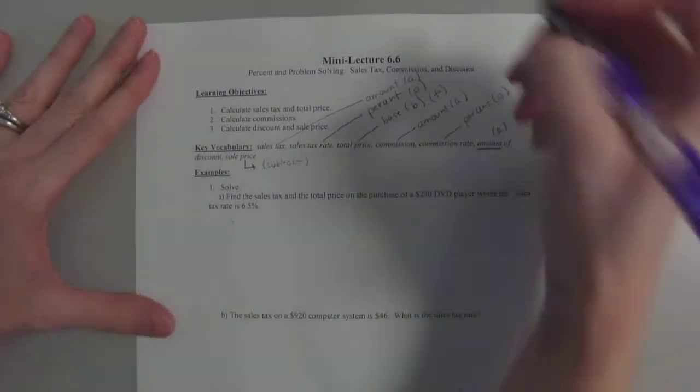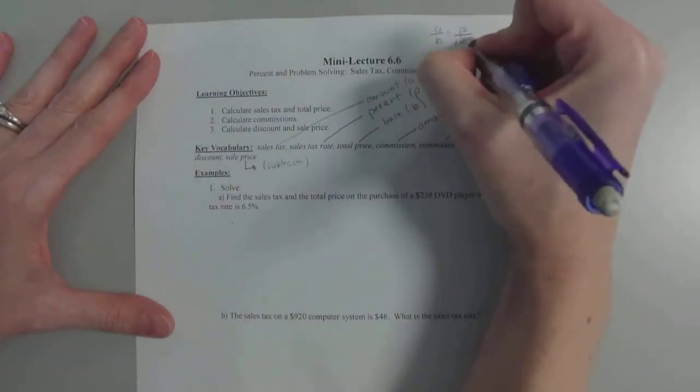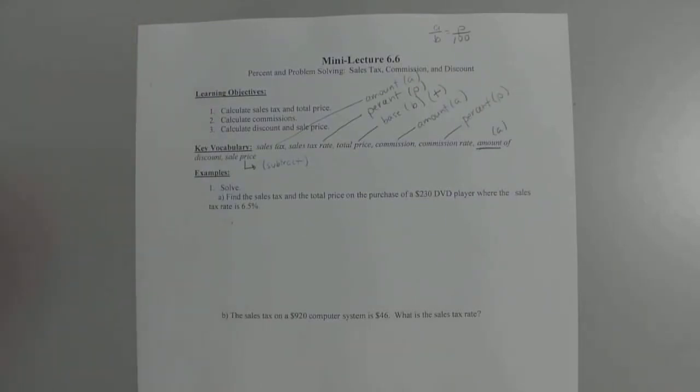So let's remind ourselves: A over B equals P over 100. A over B equals P over 100. A is the amount, it's going to be that small chunk. B is the base, it's going to be that bigger amount. P is the percent, and it's always over 100. All right, so let's see what's going on.